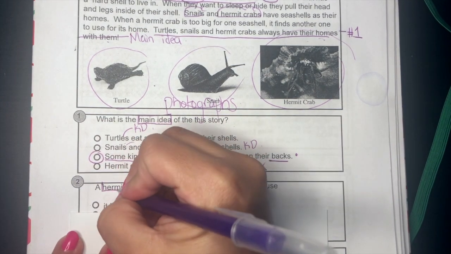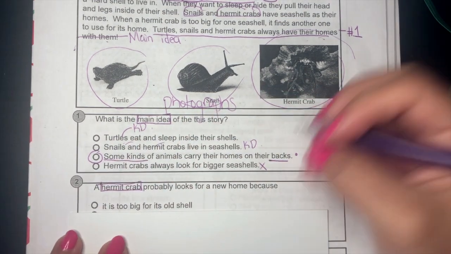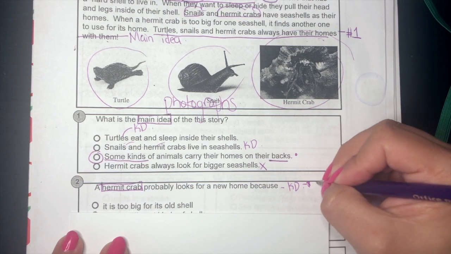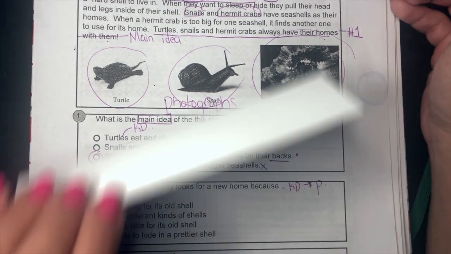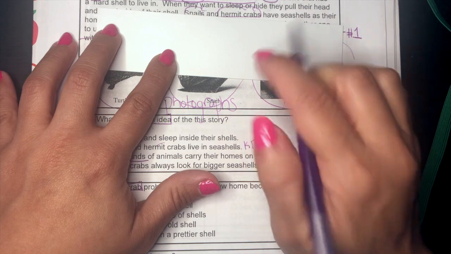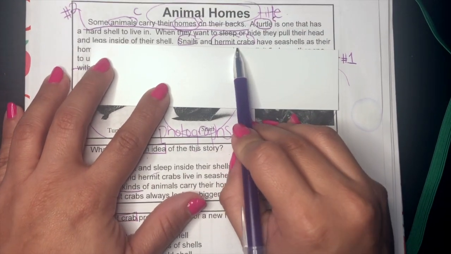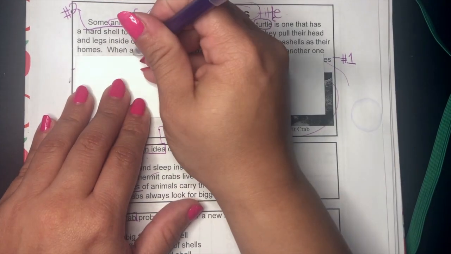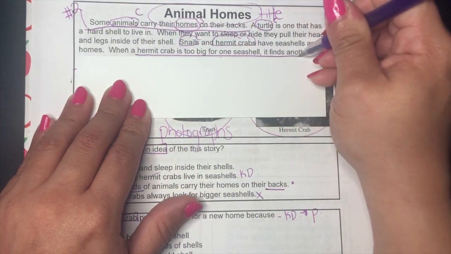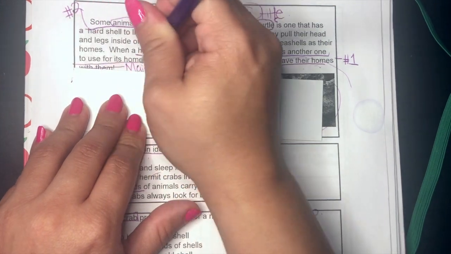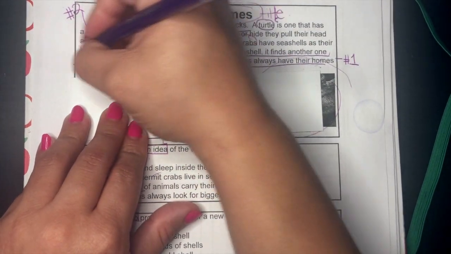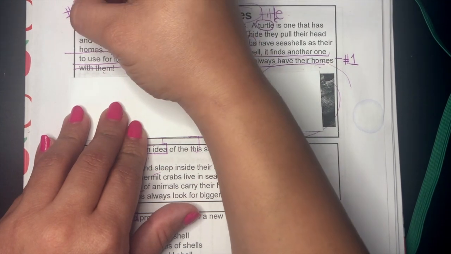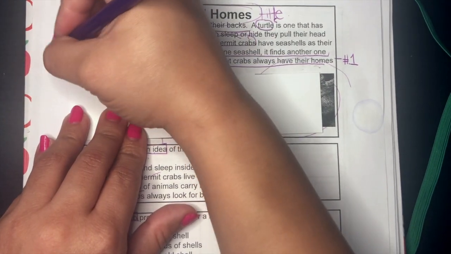So I'm going to go back to where it says hermit crab, right? And this is a key detail when a hermit crab has a problem. So let me go back. Where did I underline hermit crab? Where did I annotate? Right here. Snails and hermit crabs have seashells as their homes. When a hermit crab is too big for one seashell, it finds another one to use for its home. So that's our answer for number... supposed to be 1. Number 2.